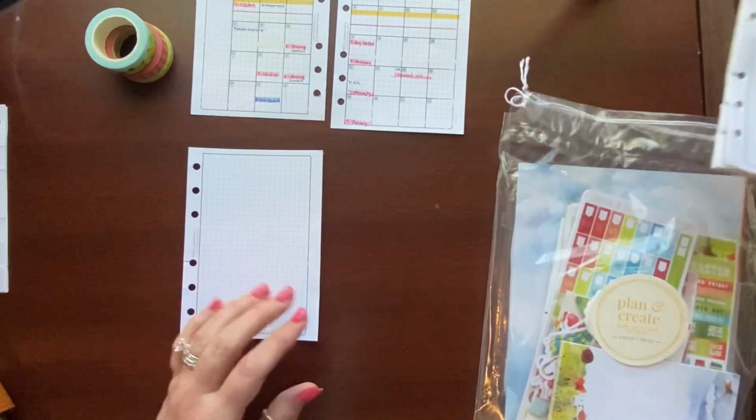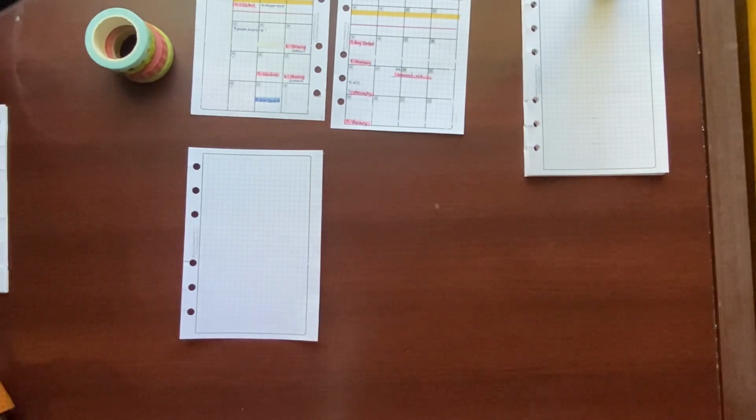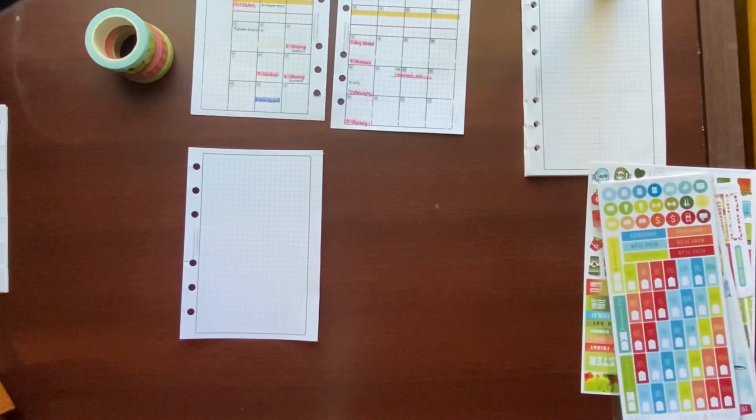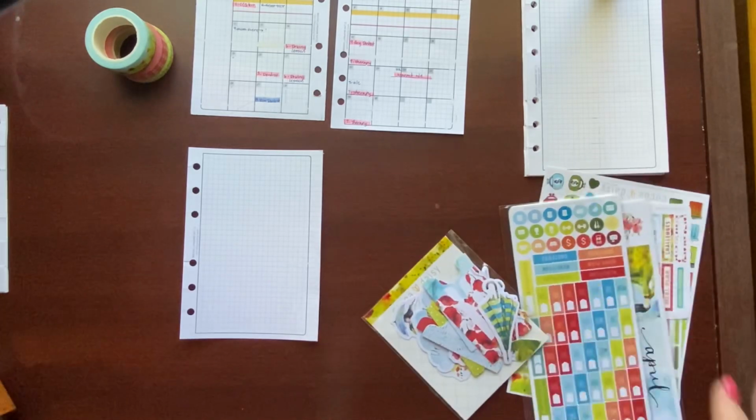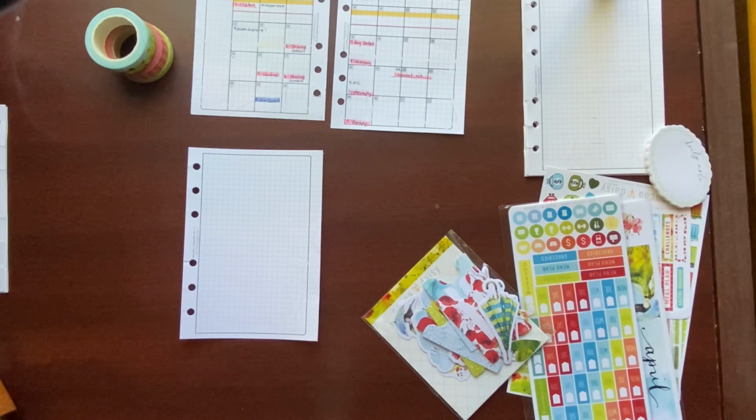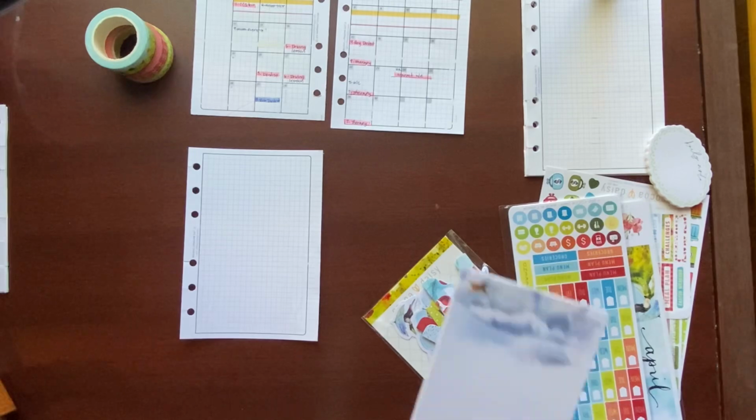This is going to be my what I call goals, or, you know, things I want to remember for the month. So I'm just going to pull out a few things here out of the Cocoa Daisy stuff that I want to use. This month the theme was poppies, and so pretty.